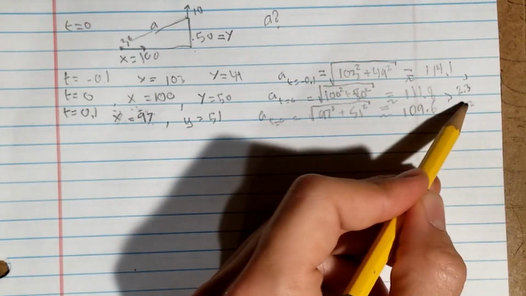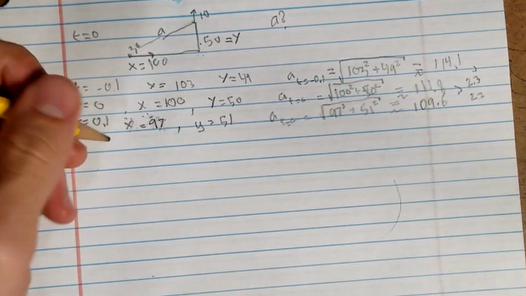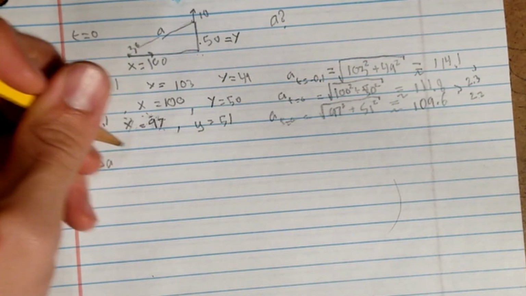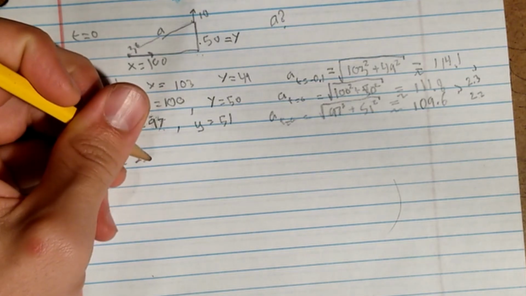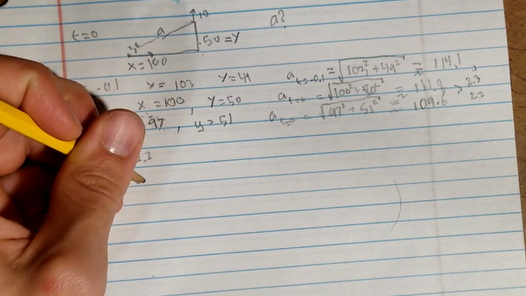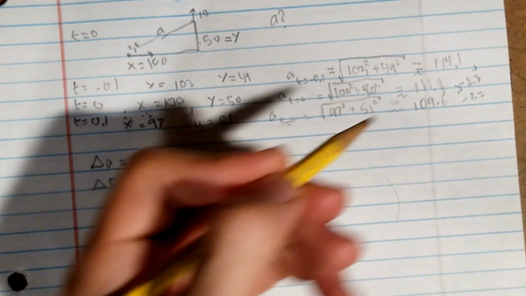So this is in 1/10 of a second, so we know in 1 second it will go 10 times further. We have dA equals 2.2 over dt equals 0.1. It's actually negative, it's going down.